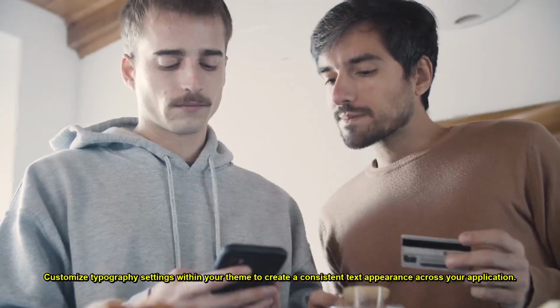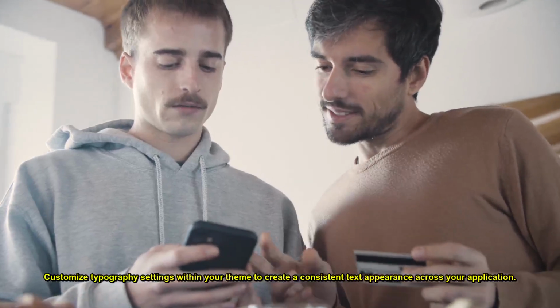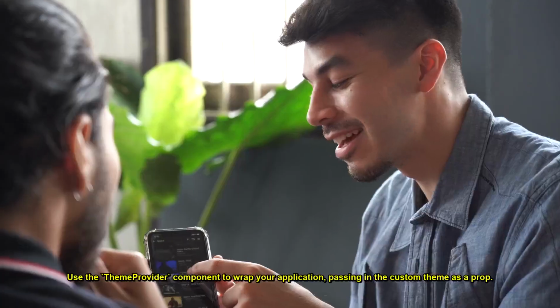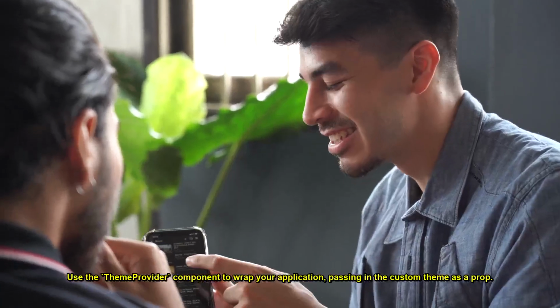Create a custom theme using the createTheme function provided by Material UI. Define your palette to include primary and secondary colors that align with your brand identity. Customize typography settings within your theme to create a consistent text appearance across your application. Use the ThemeProvider component to wrap your application.